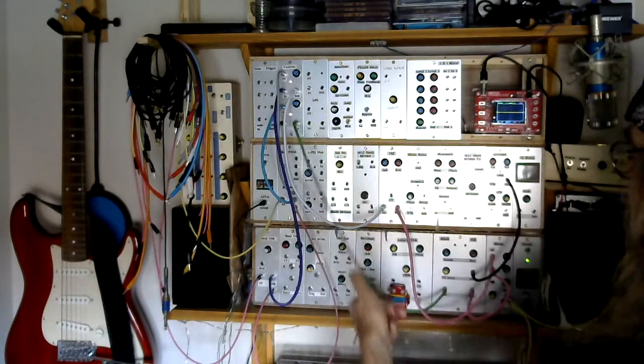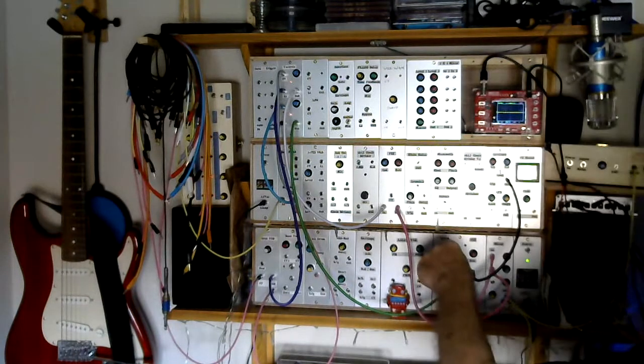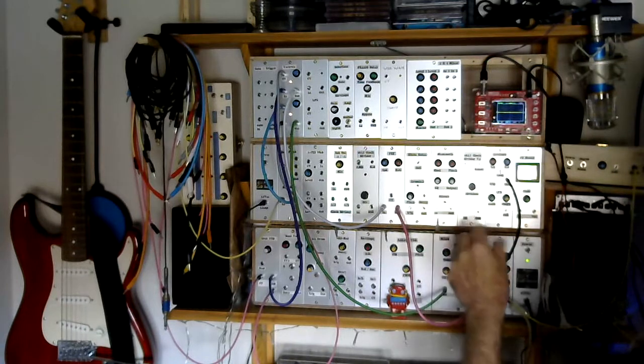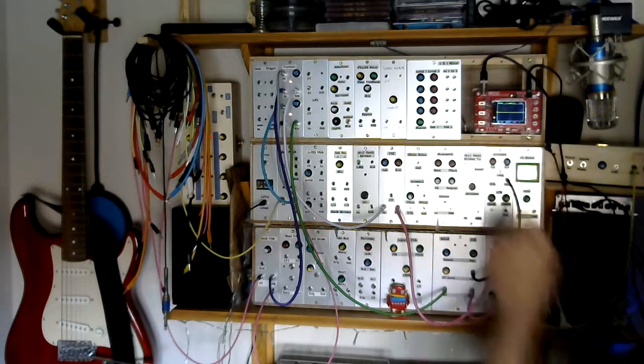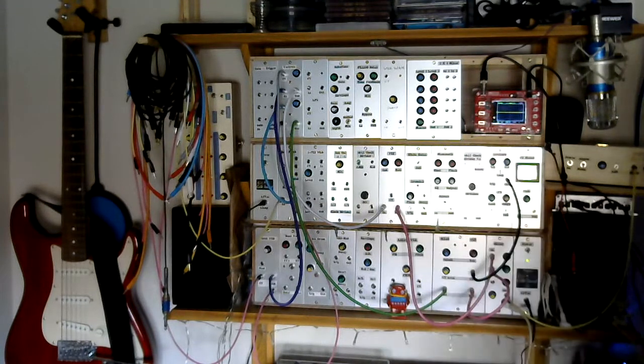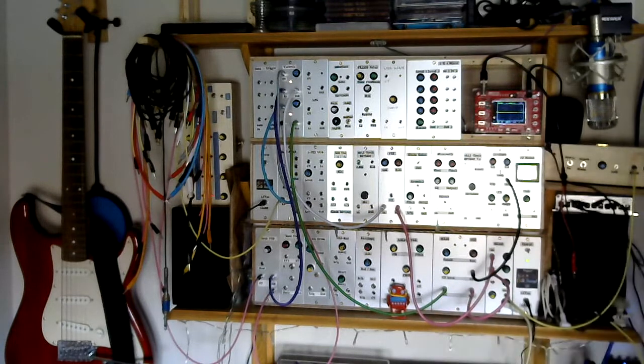Out of the Vactrol it goes into the MS-20 style VCF. The control voltage on the MS-20 VCF is being triggered by a looping envelope, and then the output goes to the mixer.